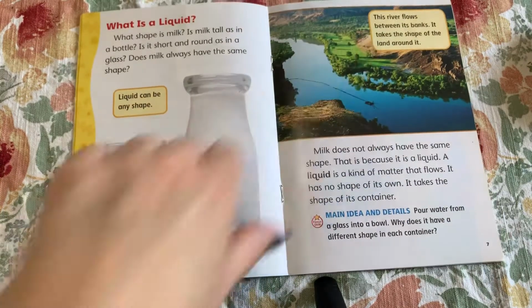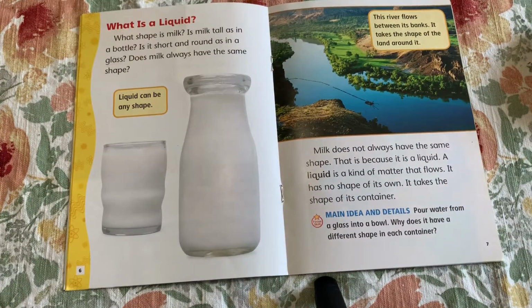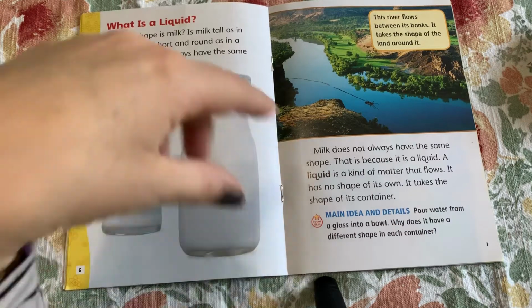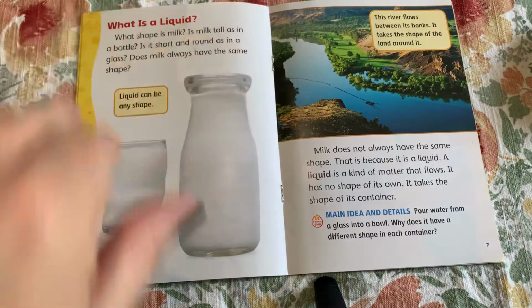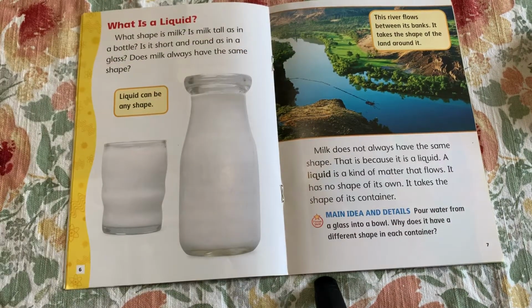This river flows between its banks. It takes the shape of the land around it. Milk does not always have the same shape. That is because it is a liquid. A liquid is a kind of matter that flows. It has no shape of its own. It takes the shape of its container.